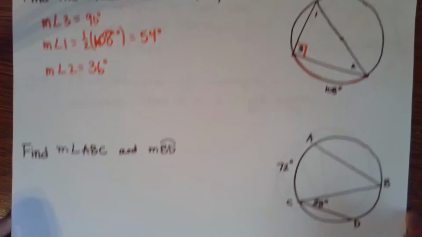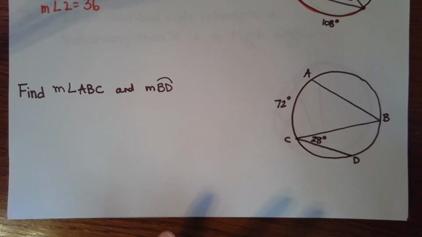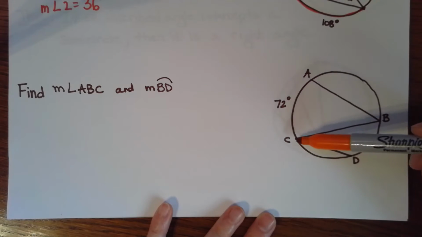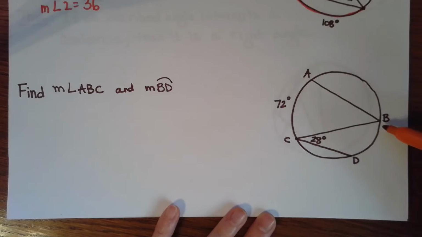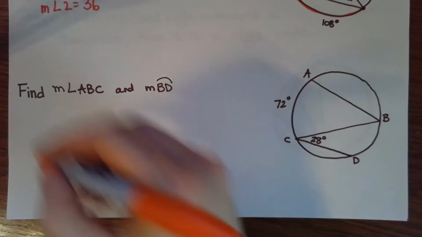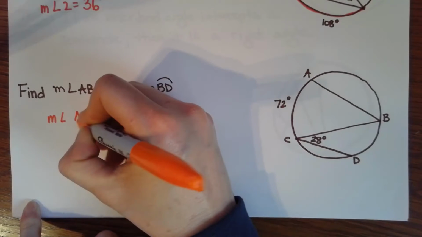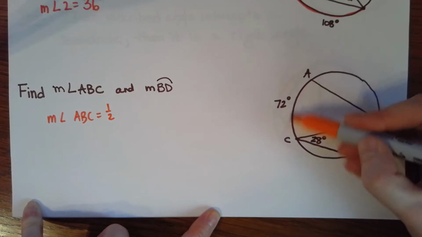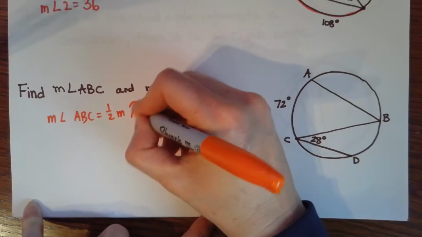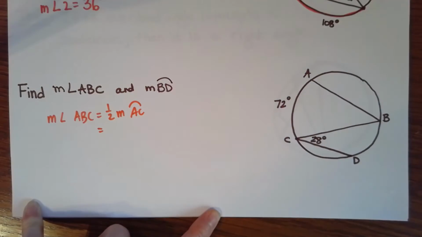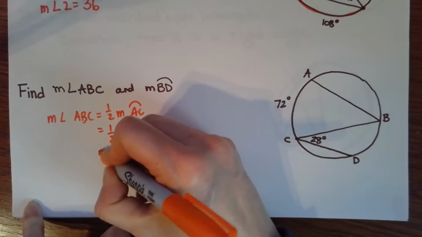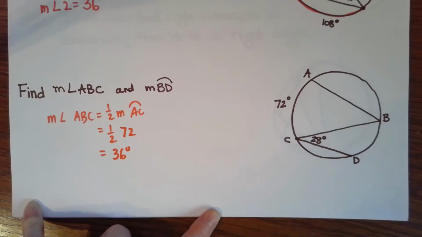All right, let's look at the picture on the bottom. We need to find the measure of angle ABC, that's this angle, and the measure of arc BD, that's this arc. So we know that the measure of angle ABC is half of its intercepted arc, which is arc AC. And so that's half of 72, so this one has to be 36 degrees.